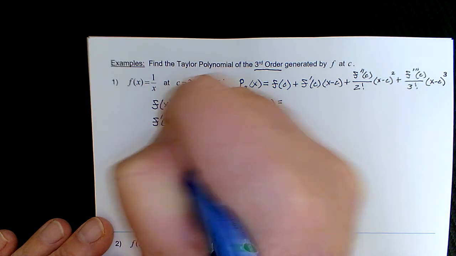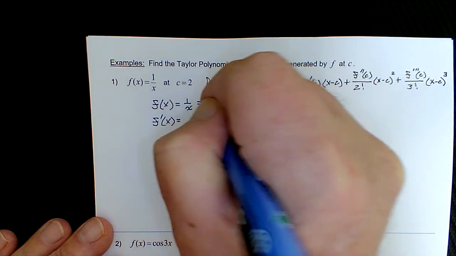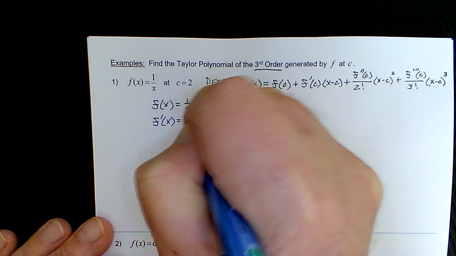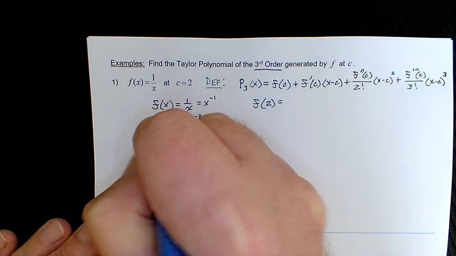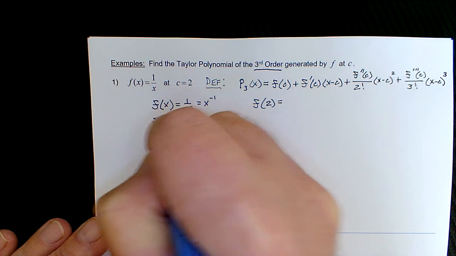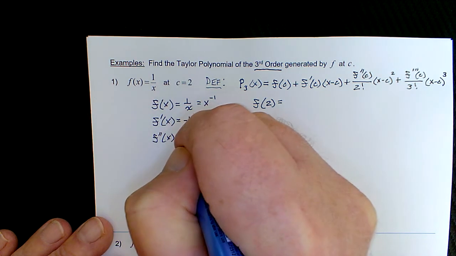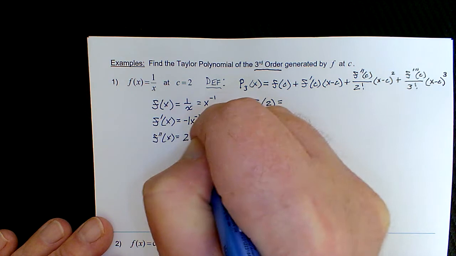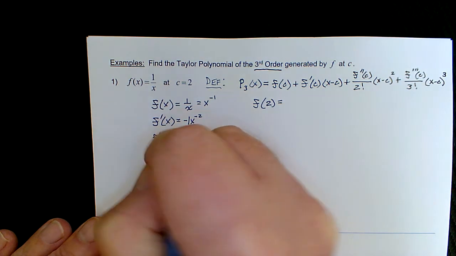So f prime of x, well, in order to differentiate 1 over x, you probably want to rewrite it as x to the negative 1. So negative 1, x to the negative 2. Let's continue. F double prime of x would be positive 2, x to the negative 3. F triple prime of x.